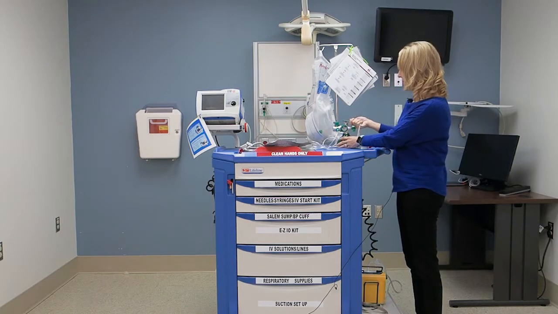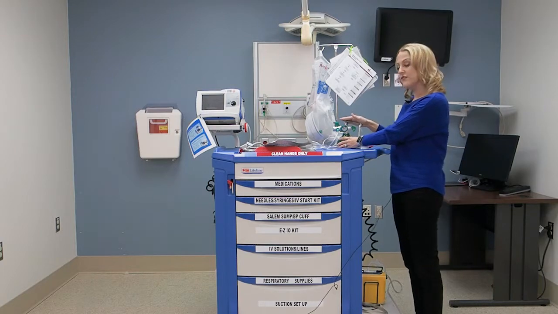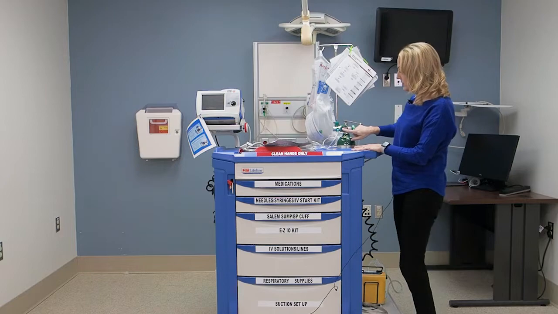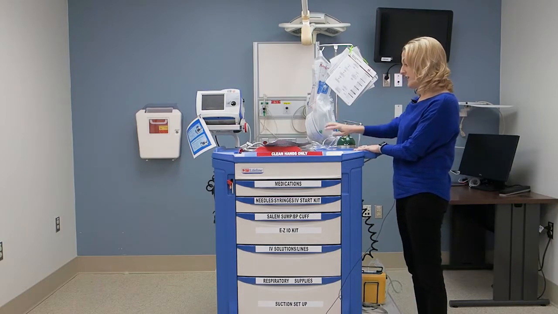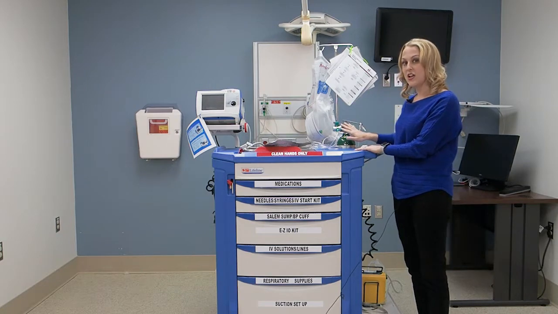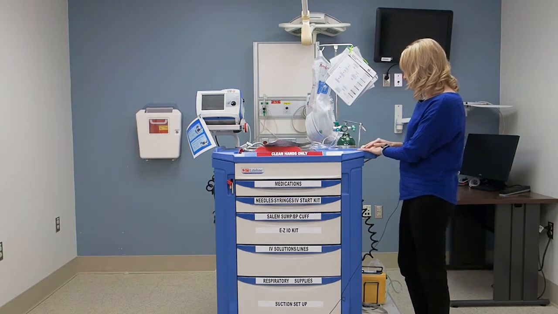And then, if you want to do a double check, make sure that the valve to the tank is off, and it is. And again, you will see that the arrow is in the red, and that's how you correctly check the oxygen tank, and how full it is.